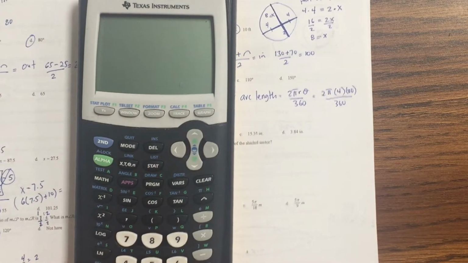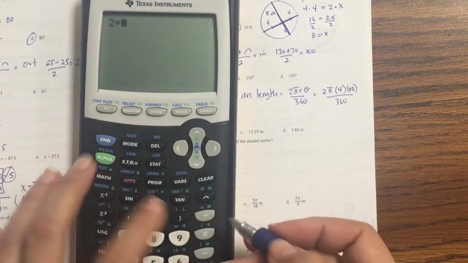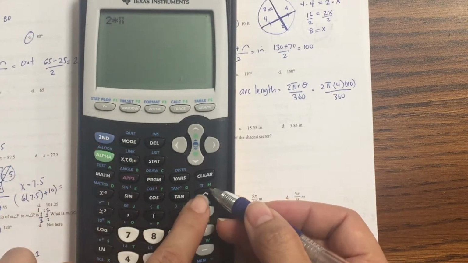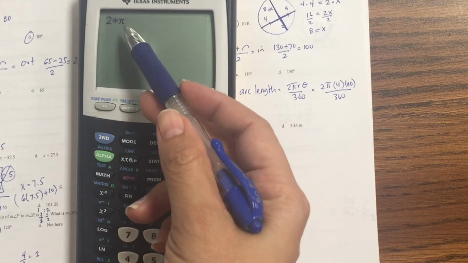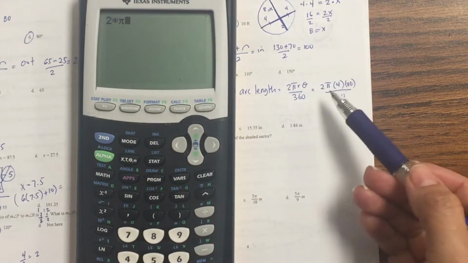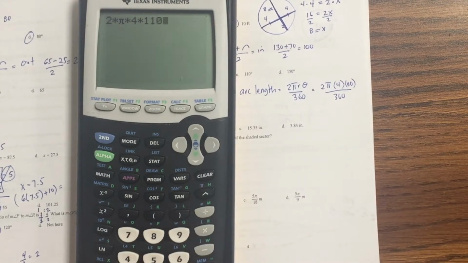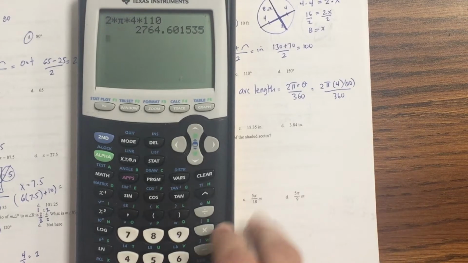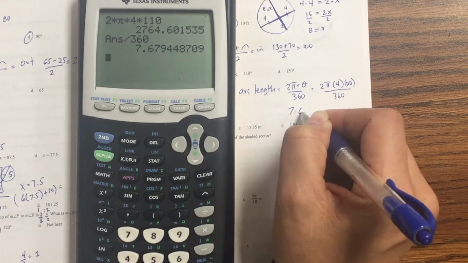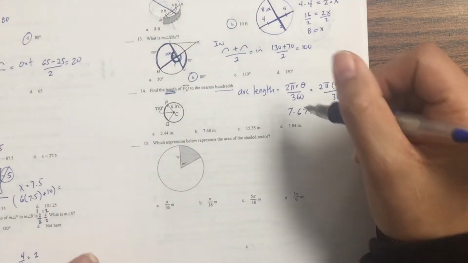So 2 times, and now to get pi, see the blue button right here? What you're going to do is hit second, and then the blue button. See, it gives you pi. That way you're not using 3.14 because it didn't tell you 3.14. So just put in pi times 4 times 110 equals, and then divide it all by 360. So 7.6794 and so on.